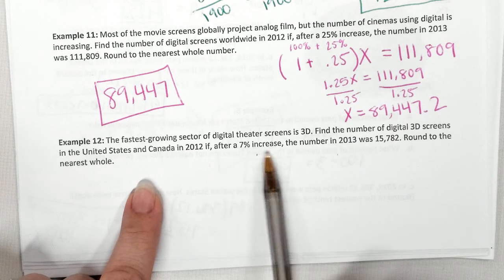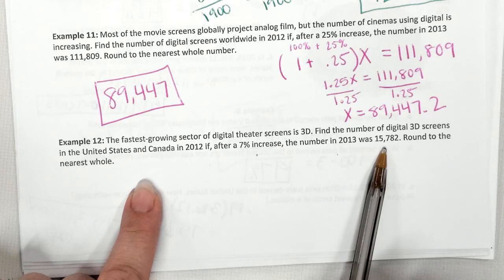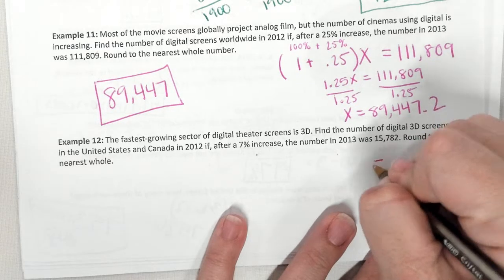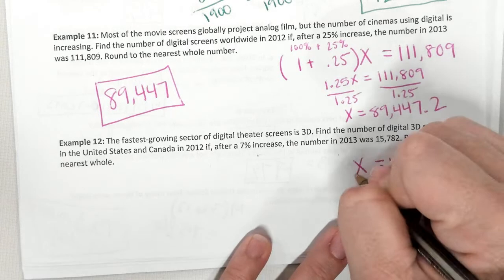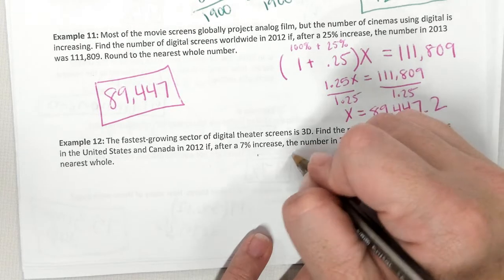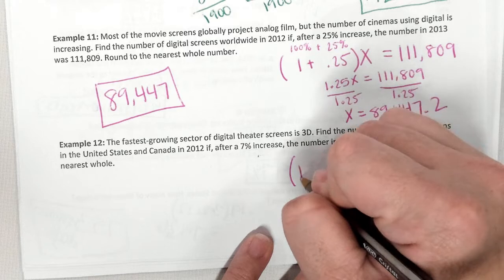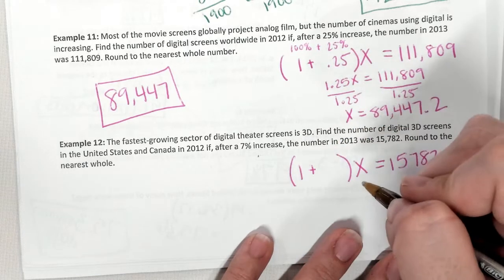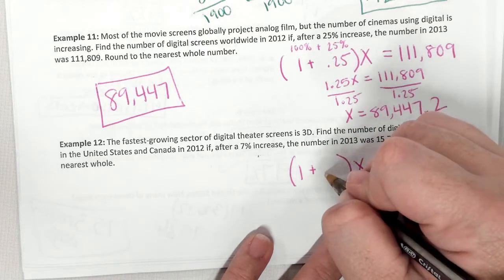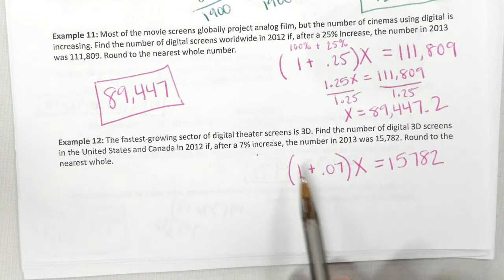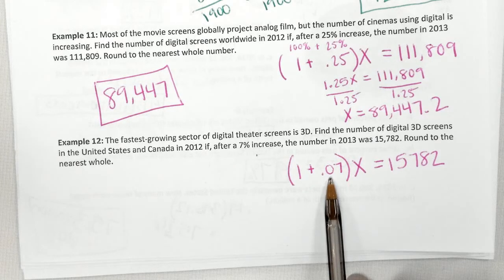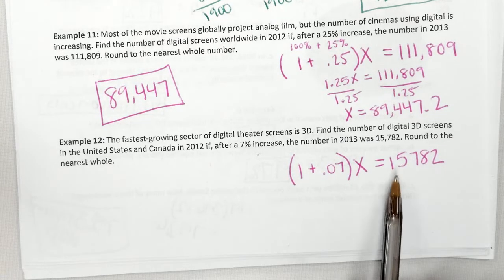So same concept, find the increase, but this time in the United States and Canada in 2012, if after a 7% increase, this was our answer. So after a 7% increase, we have this. We don't know the original. But the original plus 7%. What's 7% as a decimal? 0.07. So 100% of the original plus 0.07 more of the original gives me my new price.